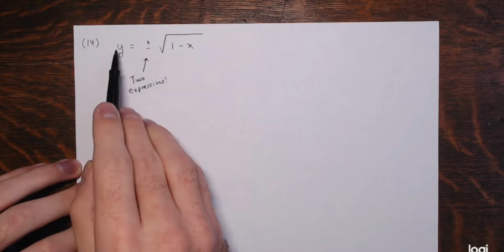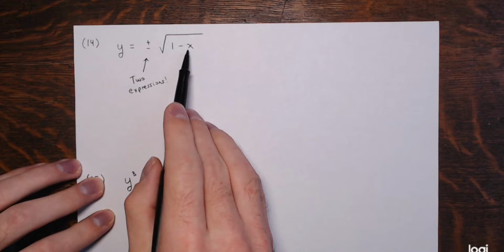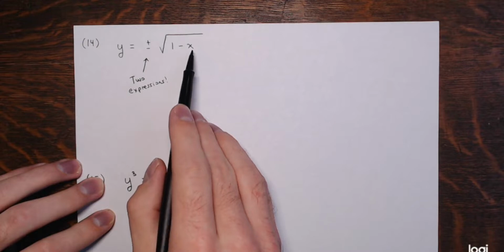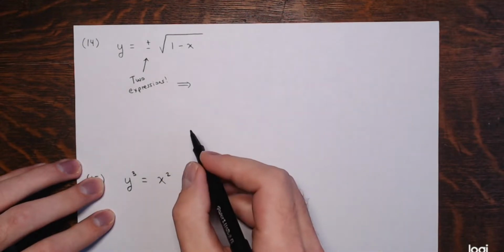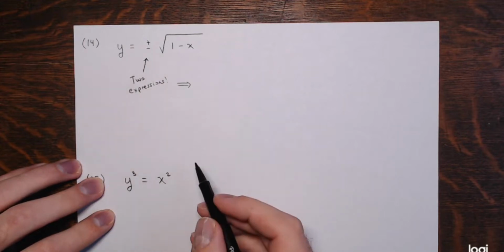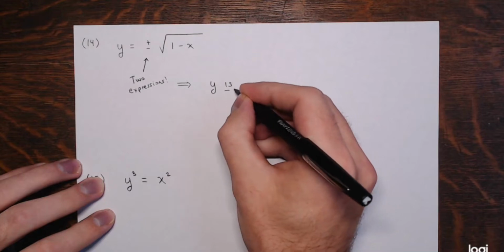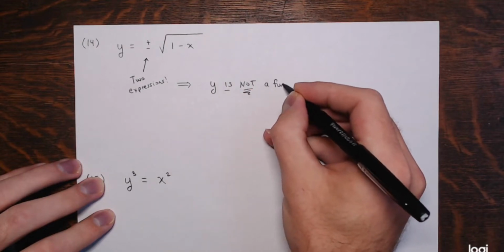Remember, this means that y can either be the principal positive square root of 1 minus x, or y can be the negative square root of 1 minus x. So again, there's more than one expression involving x that can equal y. So y is not a function of x here.